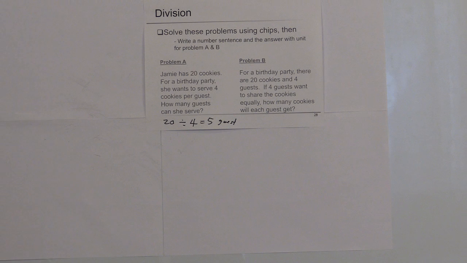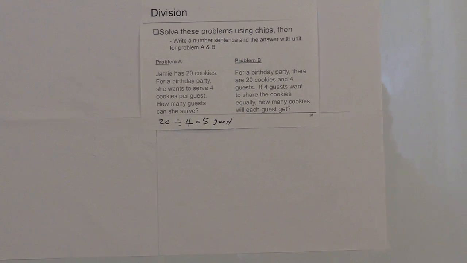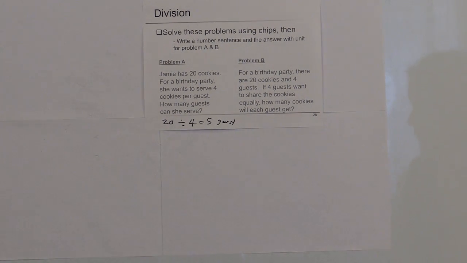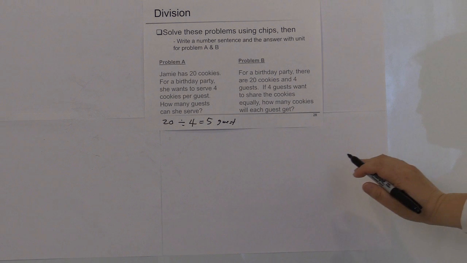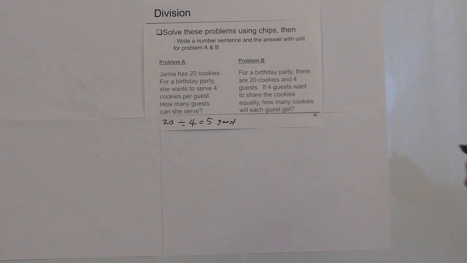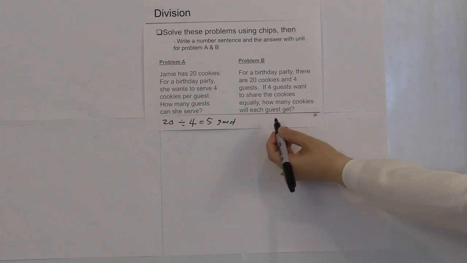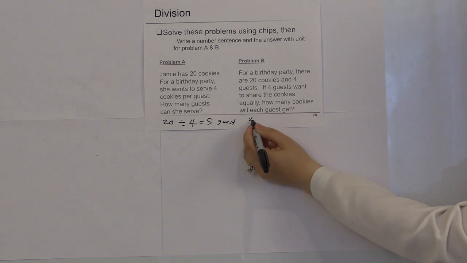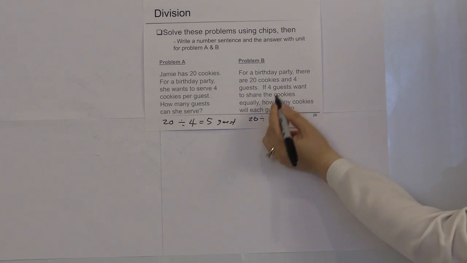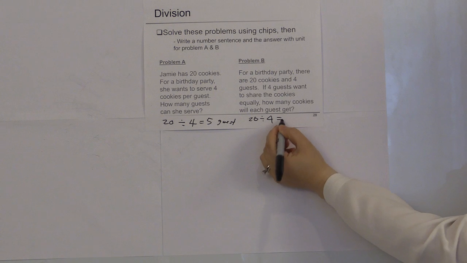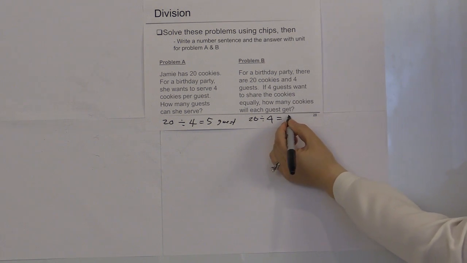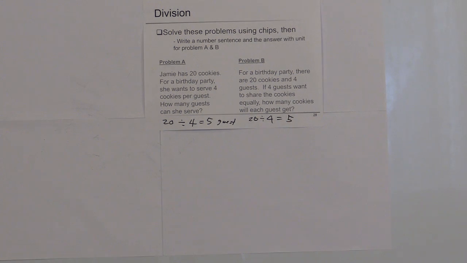What about problem B? Here we have 20 cookies, the same, and 4 guests. So I have a 5. What is the unit for this, guests or cookies?